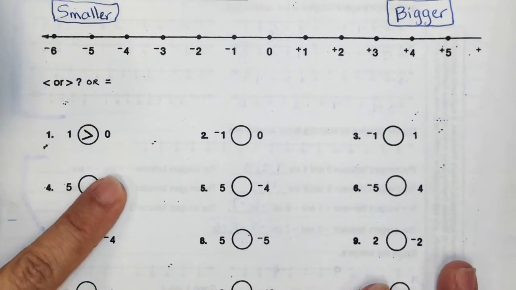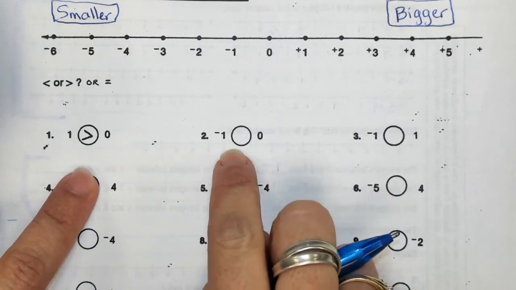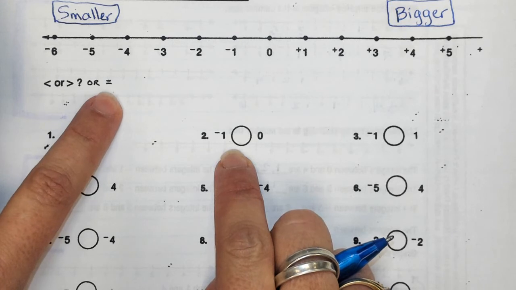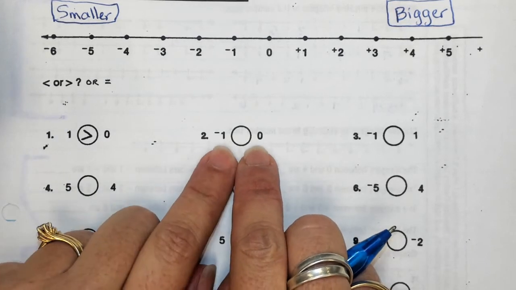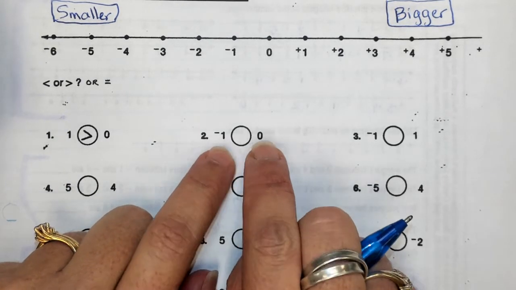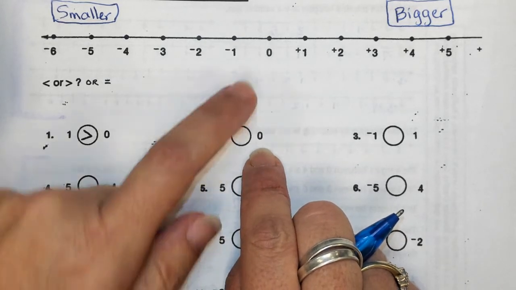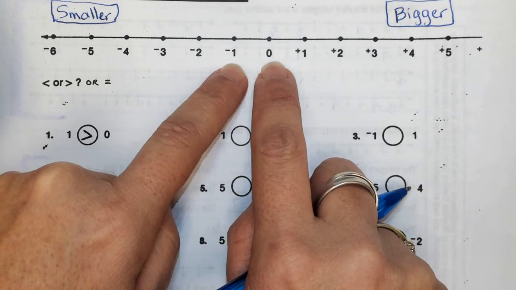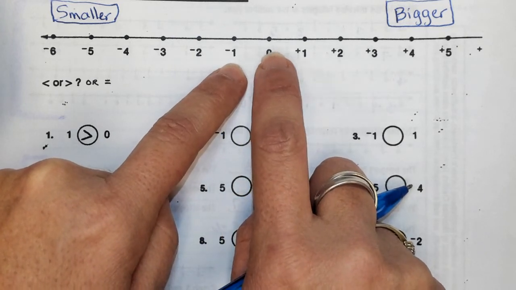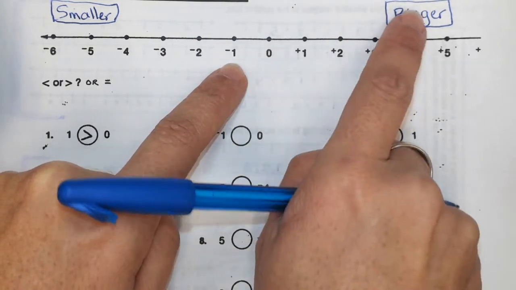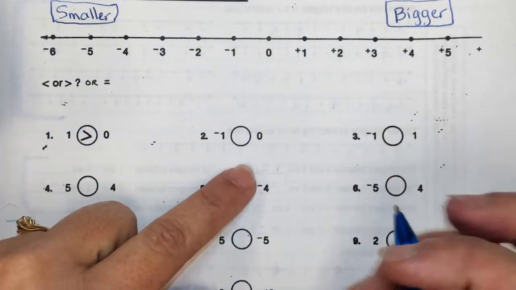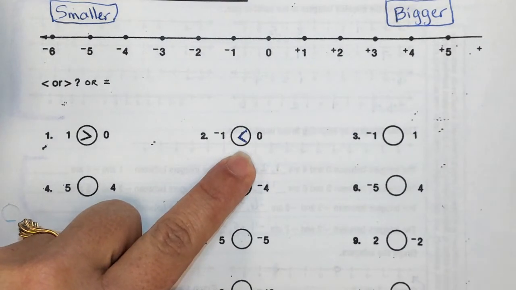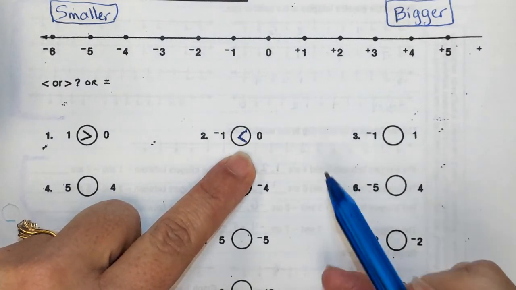Okay. Now, they already did number 1, so I'm going to go to number 2. They want you to use the less than, greater than, or the equal to sign. Okay. -1 and 0. So, what I do is this, if you need to. I put a finger at -1, I put a finger at 0. I usually ask myself which one's bigger. So, which one's closer to the word bigger? 0. And then whichever one is the bigger one is the one that I like to call it, I open the mouth or I eat, whatever, Pac-Man.